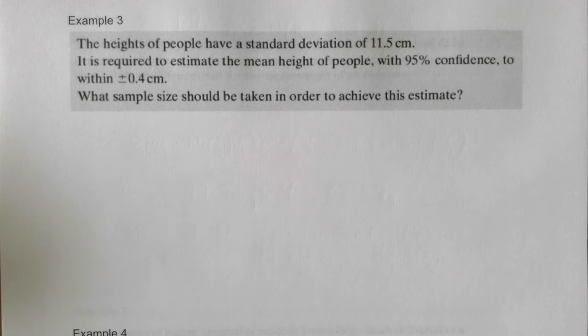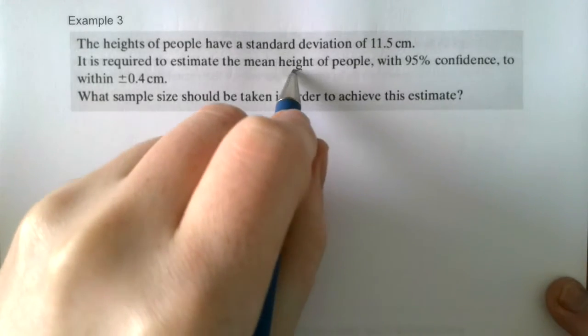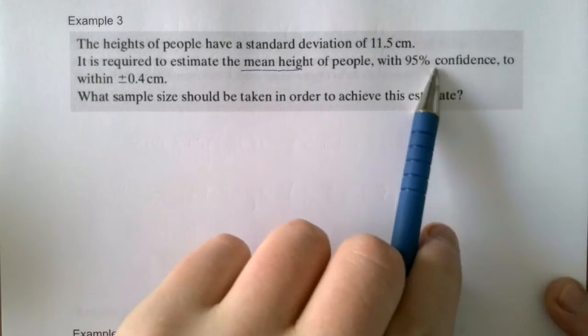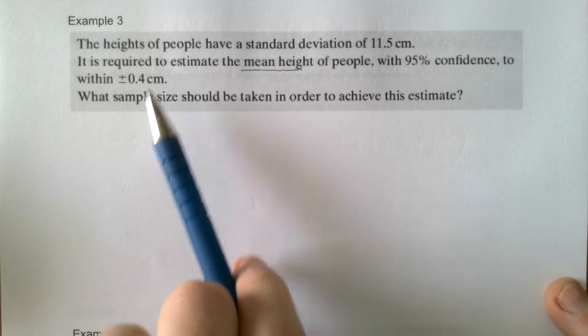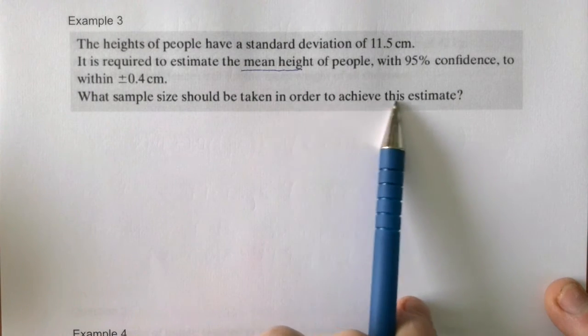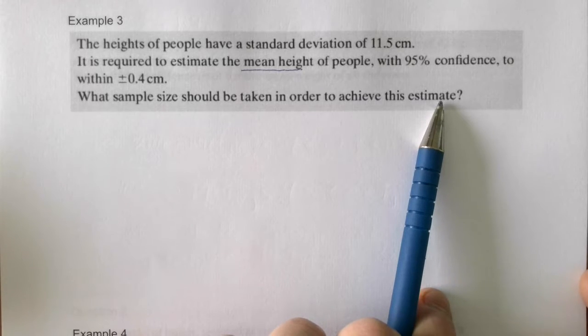This is the third example on confidence interval for population means. The heights of people have a standard deviation of 11.5 centimeters. It is required to estimate the mean height of people. Okay, so we're talking about the mean height with a 95% confidence to within plus or minus 0.4 centimeters. What sample size should be taken in order to achieve this estimate?